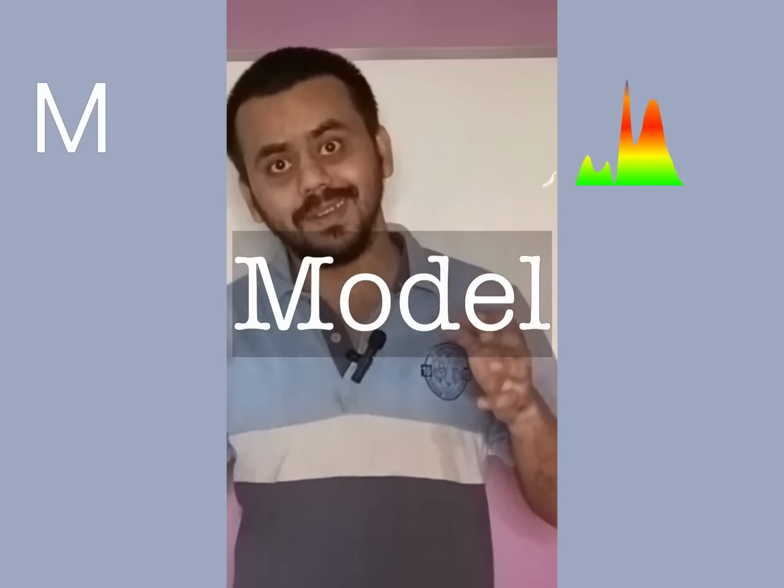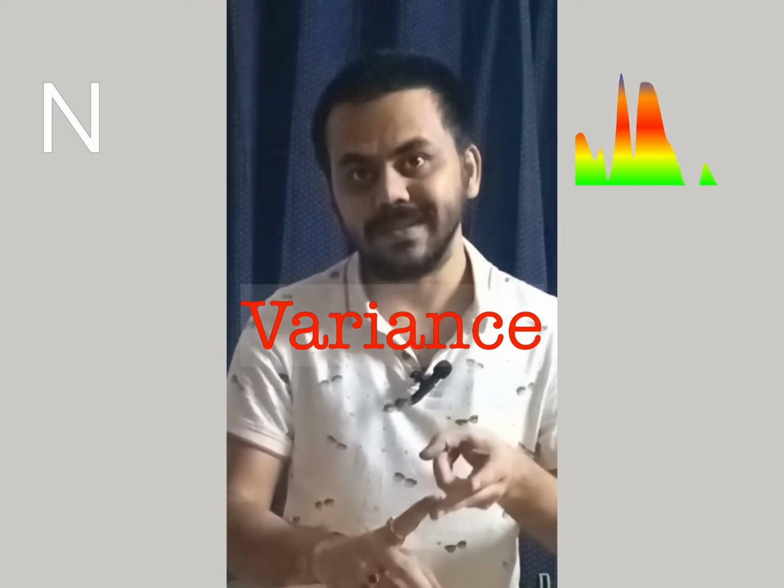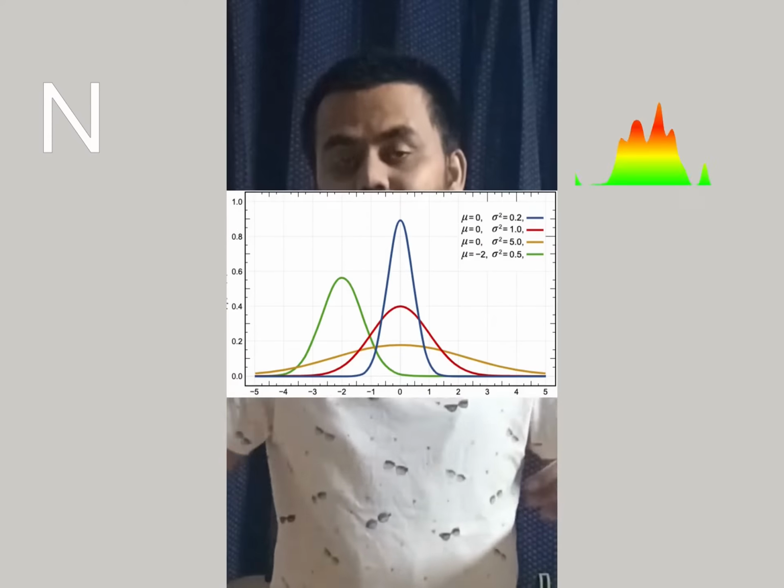M for model. It's an abstraction or simplification of reality using mathematics and statistics. N for normal distribution. Generally, people talk about normal distribution when they are new to data science. It is not the only statistical distribution of importance. There are others as well. To completely identify a normal distribution, you need its mean and variance.